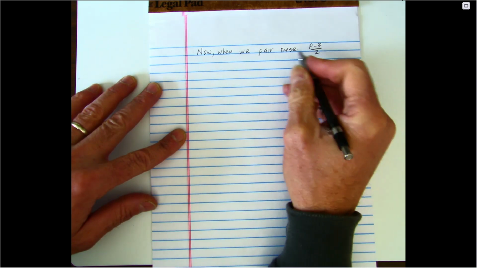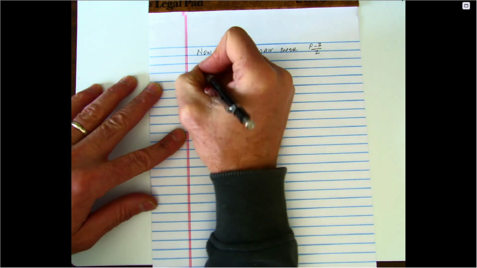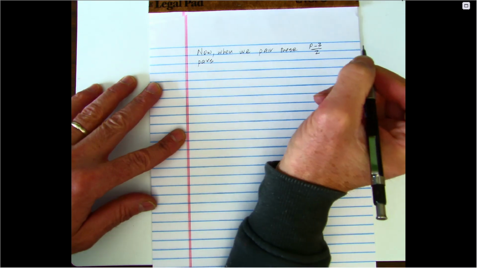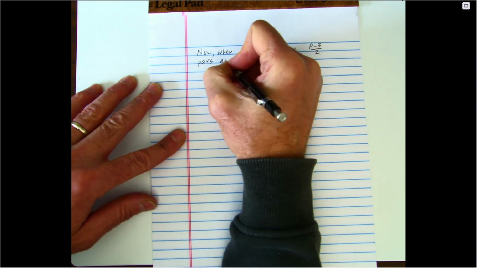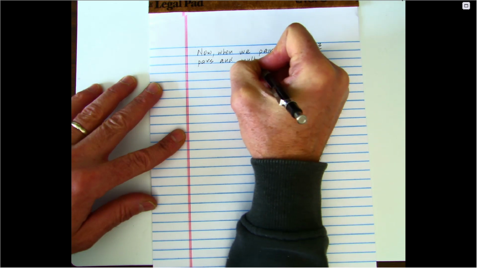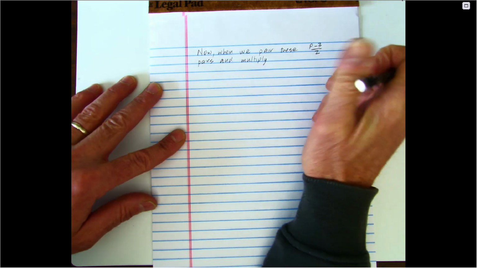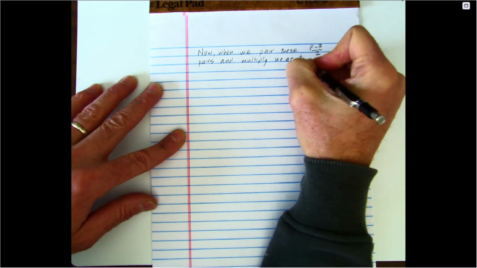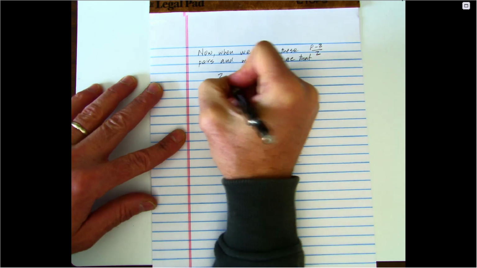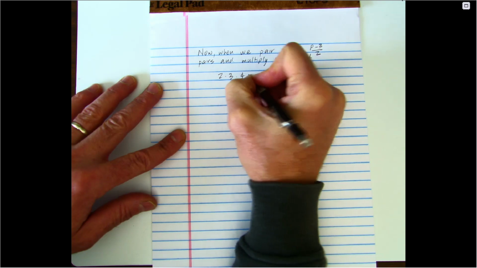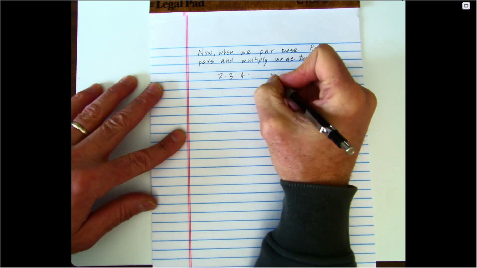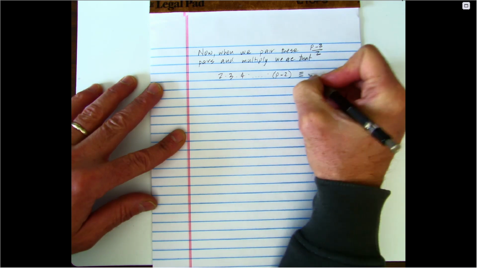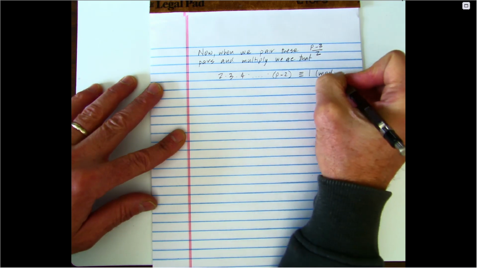And multiplying, we get that 2 times 3 times 4 times all the way up to p minus 2 has to be congruent to 1 mod p.